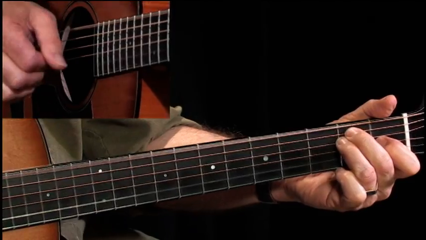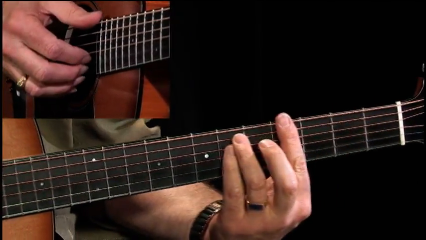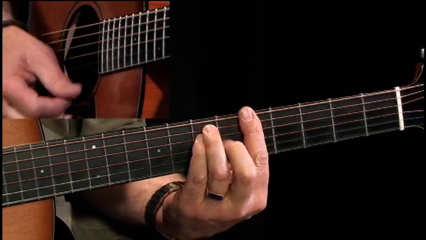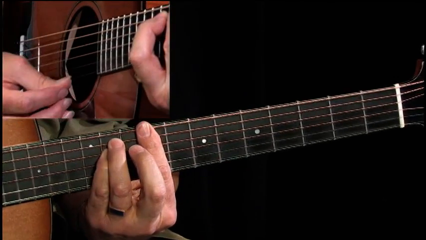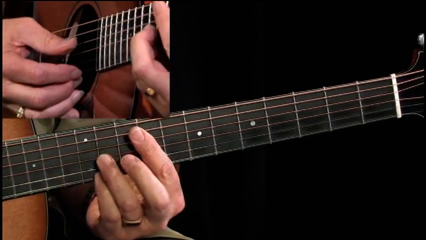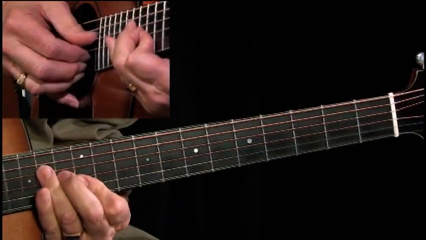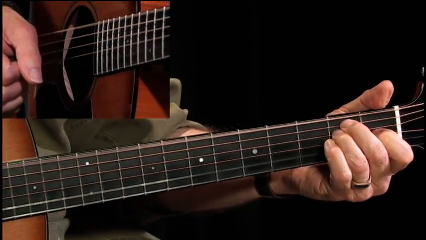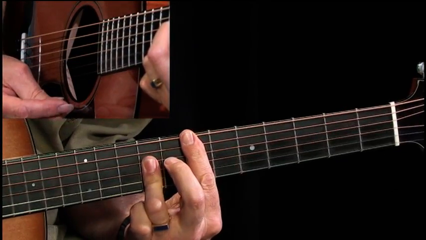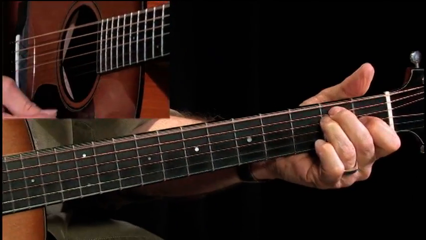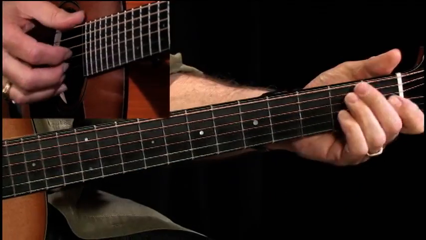Okay, I hope you followed me on that. If you're doing it with full bar chords, you do it like this. And then here wouldn't be a bar chord. You can't get a bar chord up there either. Or you could play the bar here.